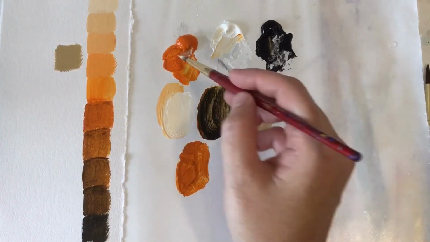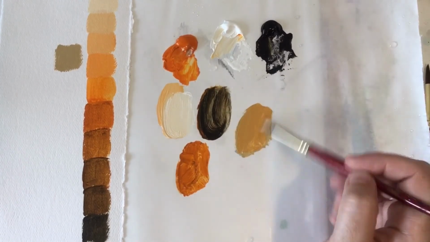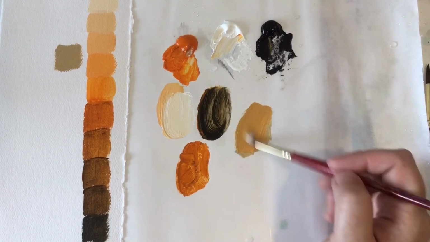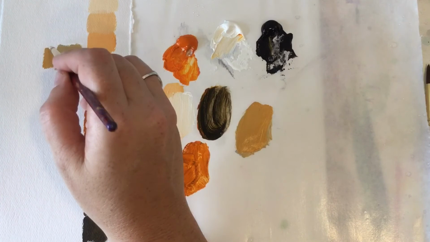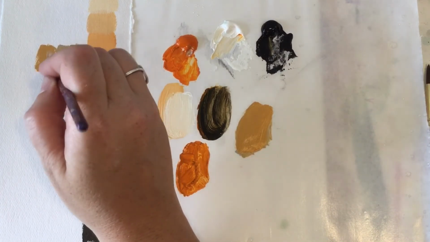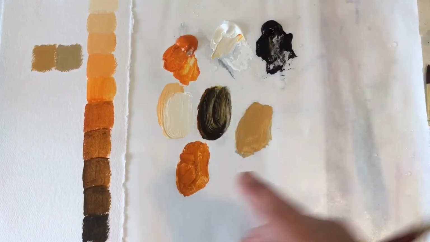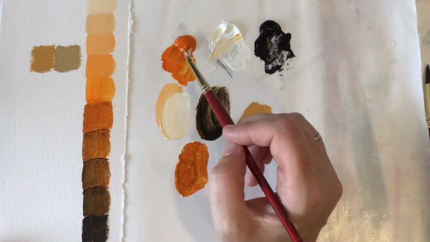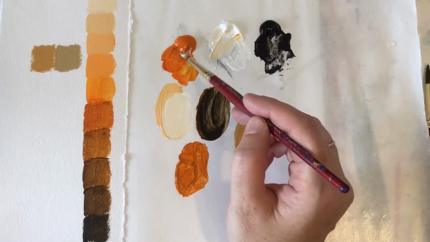Now if I take this same gray and I add a little bit more orange to it, obviously there's going to be more of that orange pigment in that gray, so it's going to become more orange, more intense. And if you remember, this orange has a value right out of the tube before you even add white or black to it.